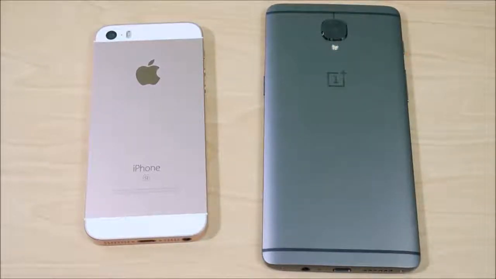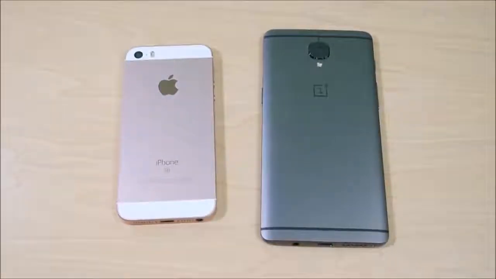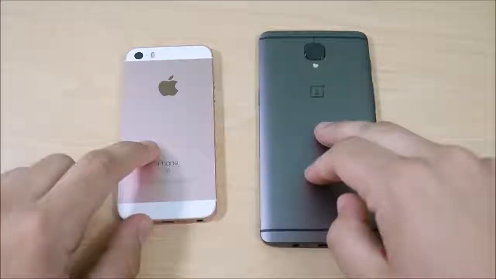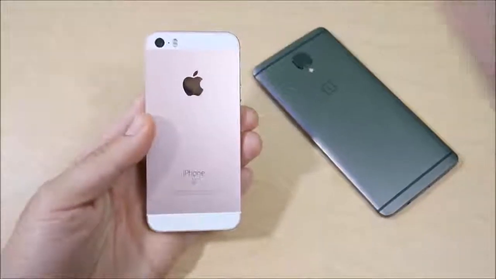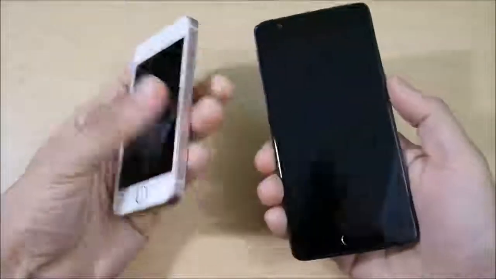Now, I've been meaning to do this one for a very long time. Been excited about doing this one. The iPhone 5S took on the OnePlus 3T yesterday and lost pretty badly, but can the iPhone SE keep up with this bad boy right here? 6 gigabytes of RAM, Snapdragon 821, versus the A9 CPU, very well optimized with only a measly 2 gigabytes of RAM, but that doesn't mean it's a slow phone.